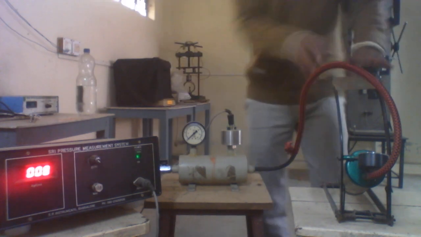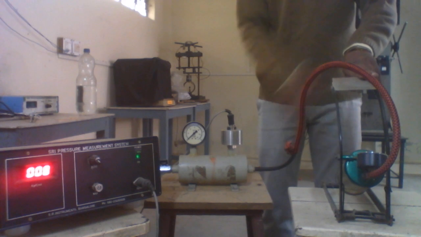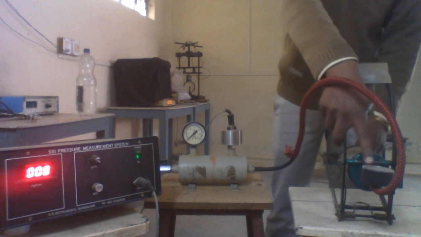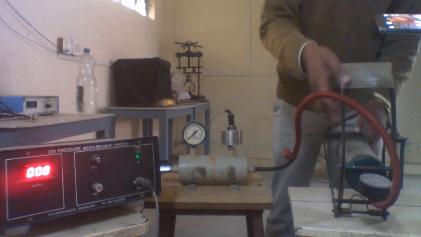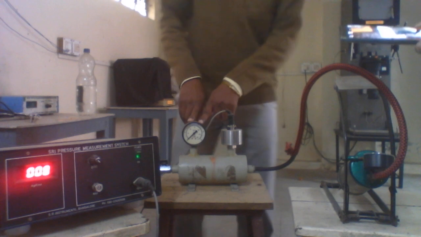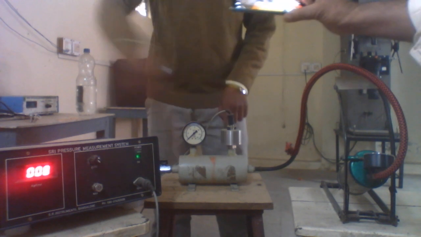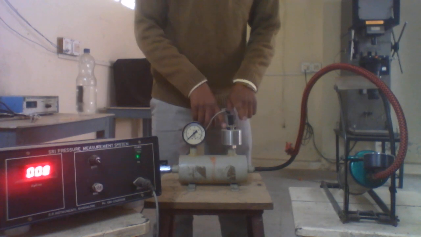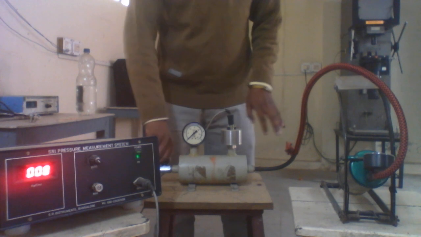This is an air pump to supply pressurized air into the cylinder, which also has a pressure gauge to record the initial pressure. So our input pressure will be the reading obtained from the pressure gauge, and the output reading is from the display panel, which is the load cell reading.